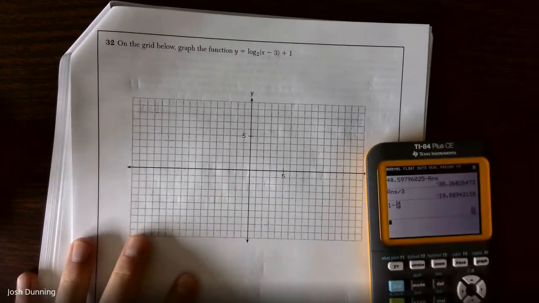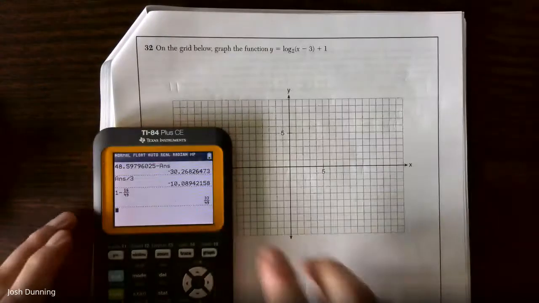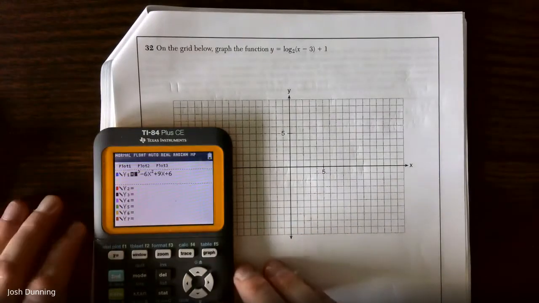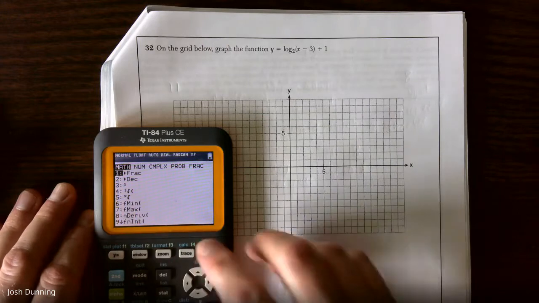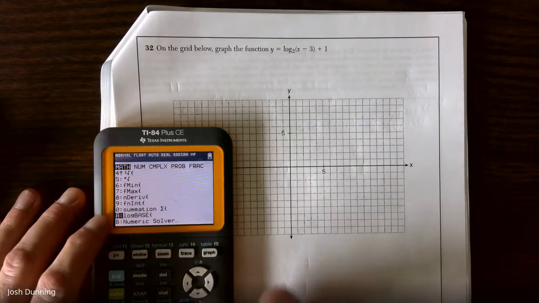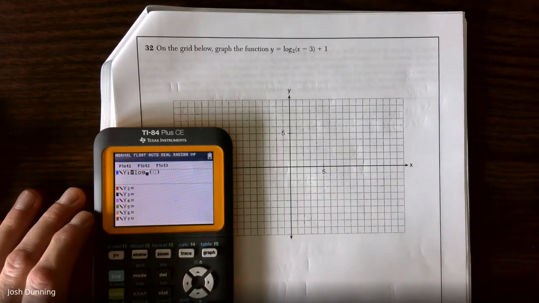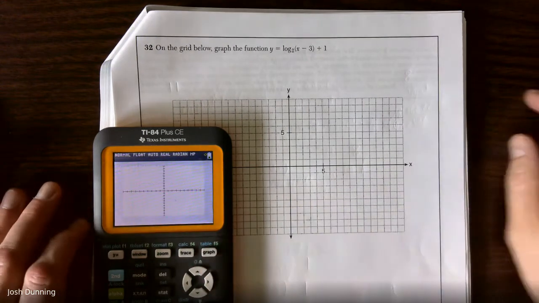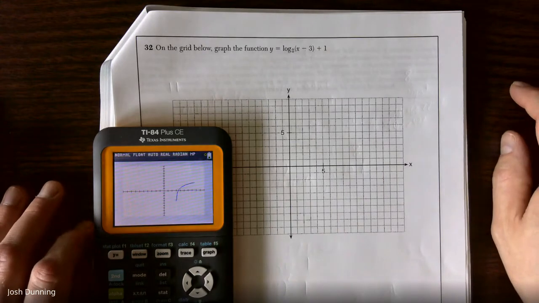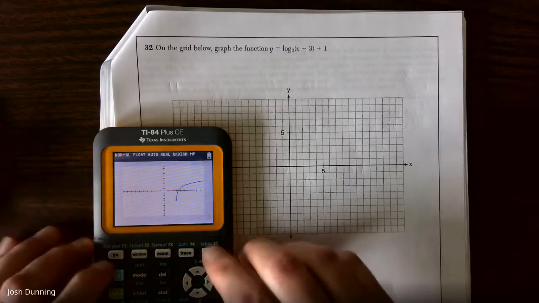On the grid below, graph. Okay, hey, this shouldn't be too bad. We just have to remember math, log base 2, x minus 3, hit over to get out, plus 1. Maybe hit graph just to take a little gander here.